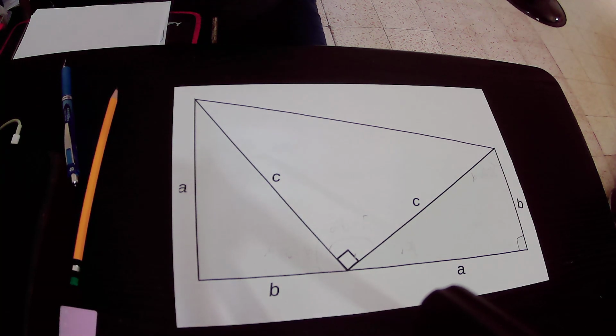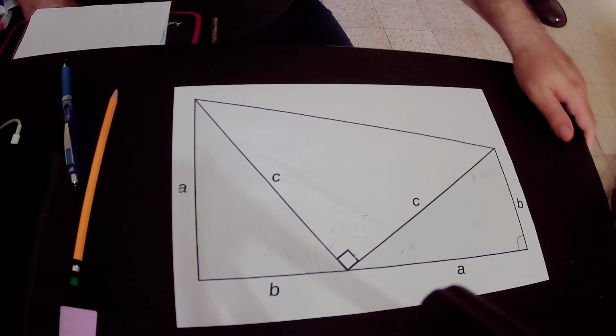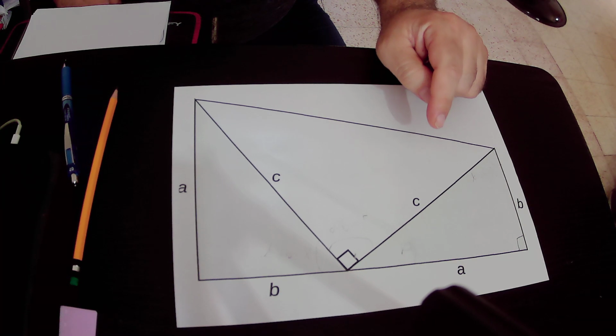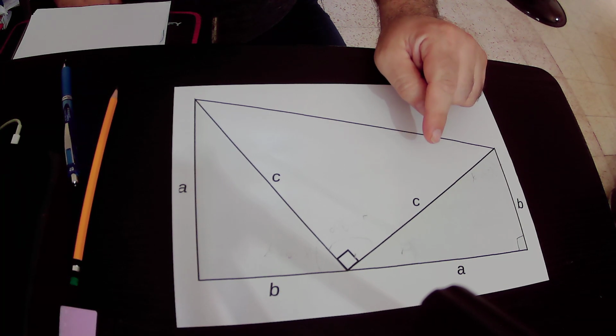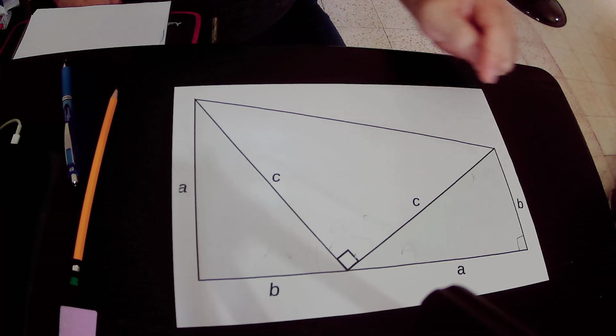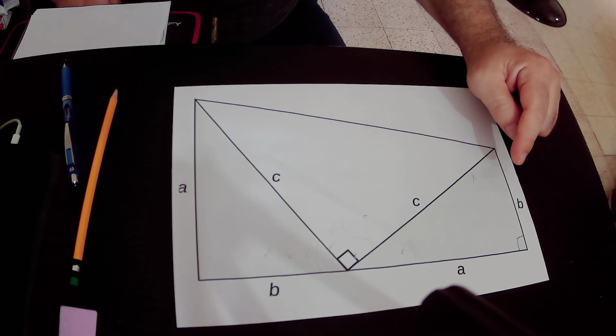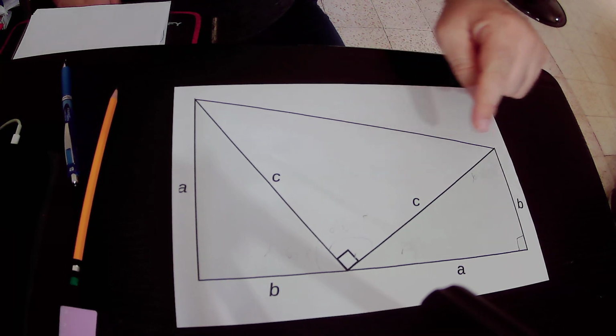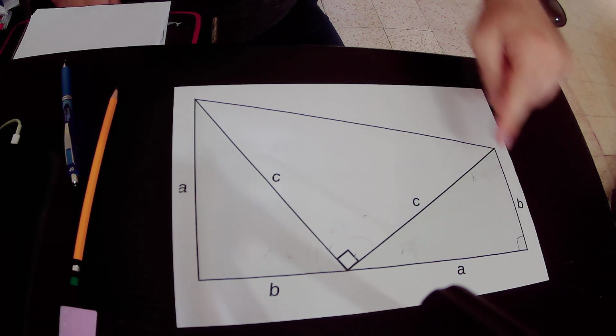Okay, I will repeat. The square of the hypotenuse equals the sum of the squares of the perpendiculars. c squared equals a squared plus b squared.